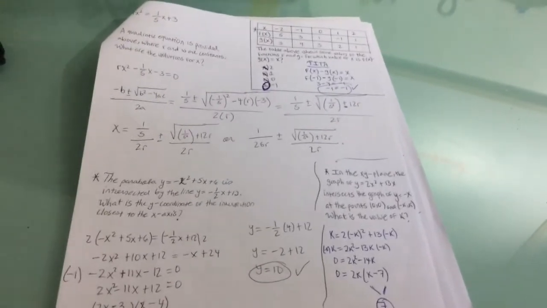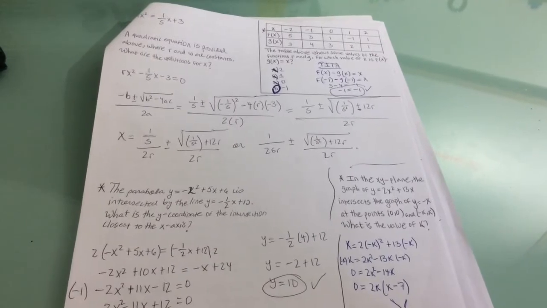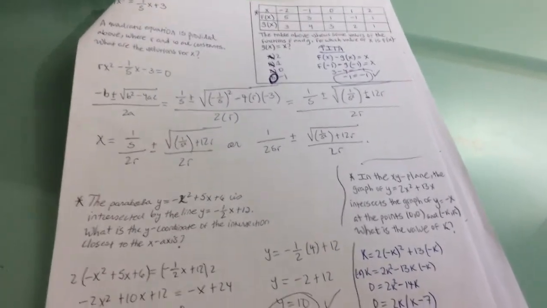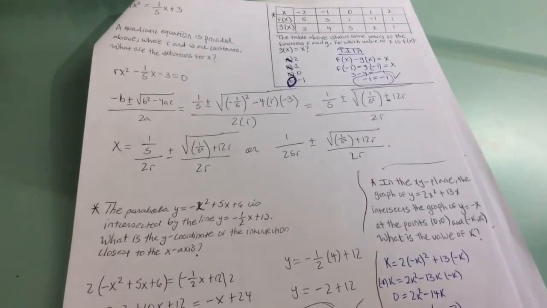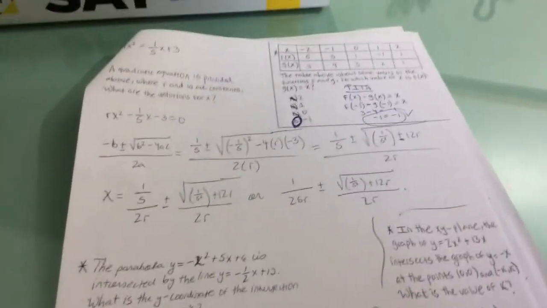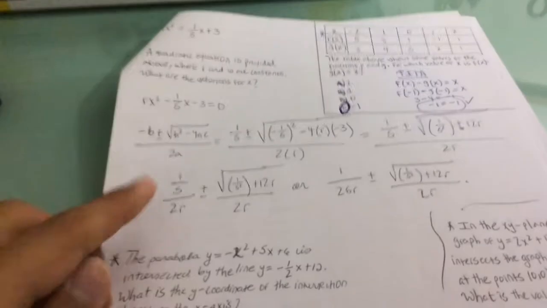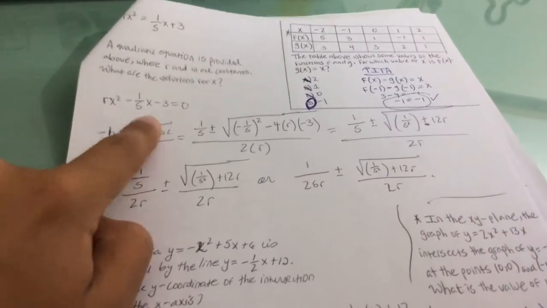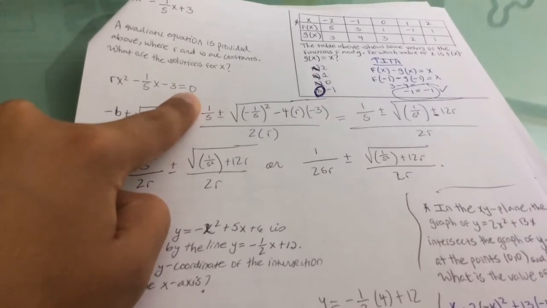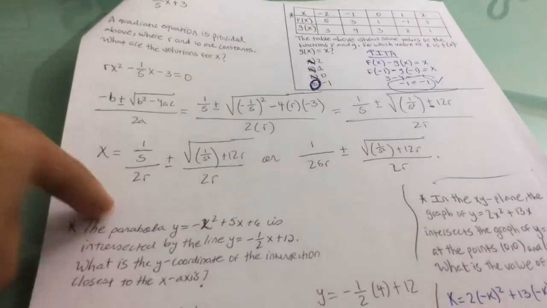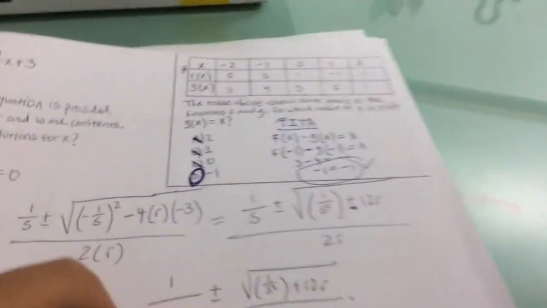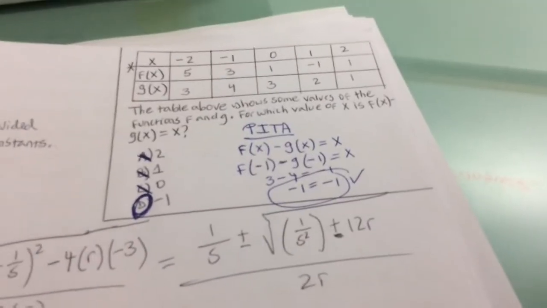Okay, a quadratic equation is provided above. Those two are constants. What are the solutions for x? Okay guys, if you are finding the solution for x, you need to use this formula. If you have something like this, when n is equal to 0, you must do it. Okay, I'm going through this problem because I know that you guys must know that.